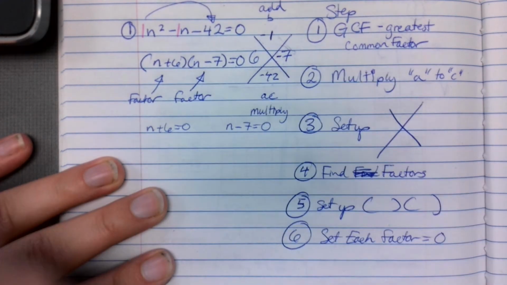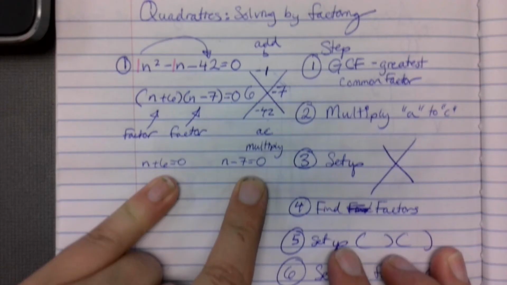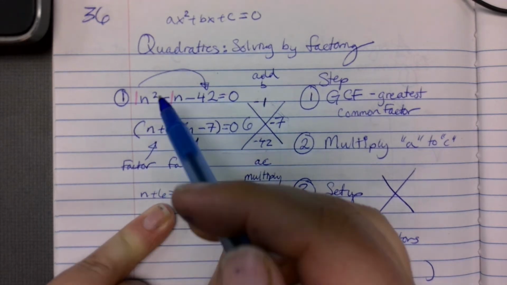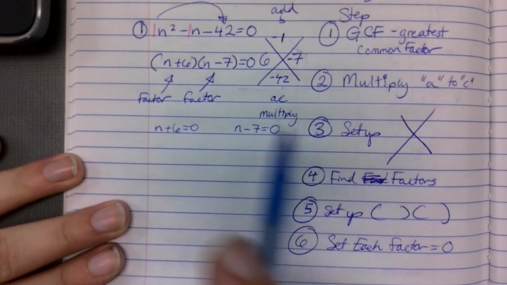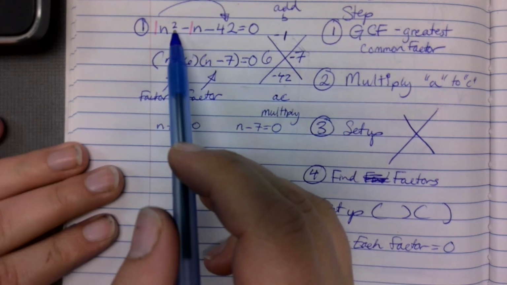I'm going to have as many equations as whatever my highest power is. If that was a 3, I would have 3 equations. If that was a 4, I'd have 4 equations. Realistically, you only know how to solve a power of 2 and special cases of powers of 3s and 4s, which we'll go over.